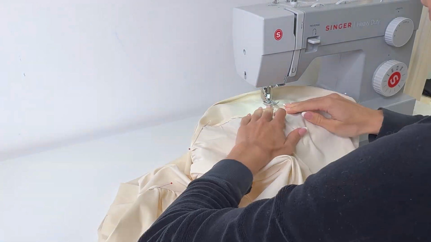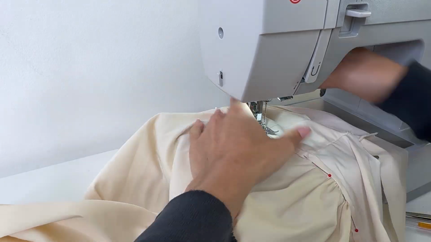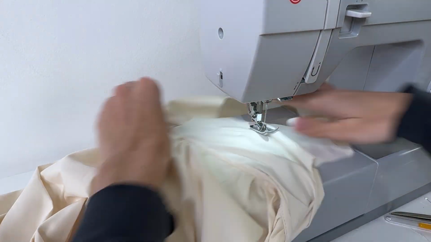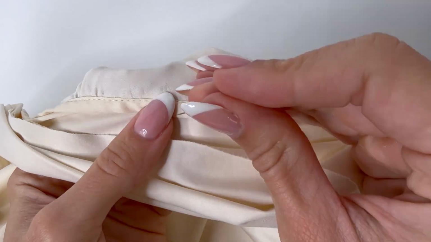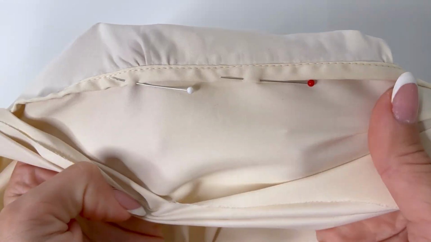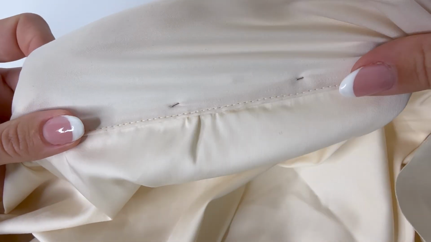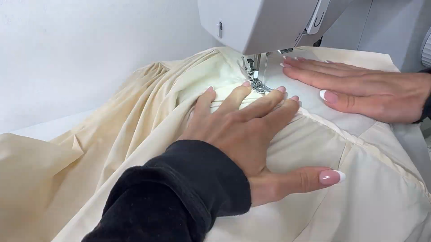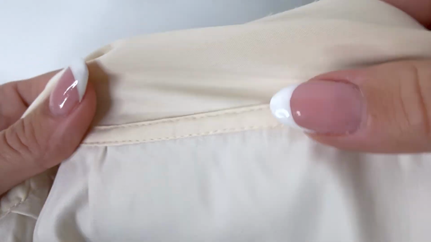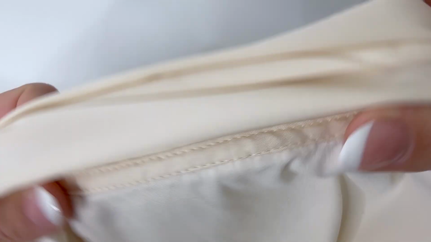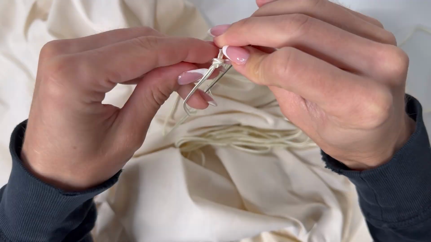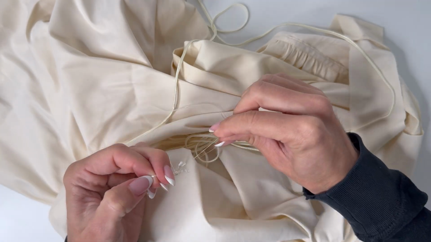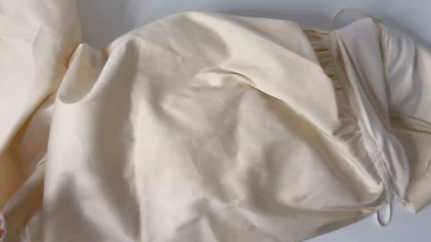And then you can go ahead and sew along where you pinned. You can either sew in the seam or right beside the seam. I like the look of a little bit of a top stitch, so I sewed beside the seam. Then we're going to do the second stitch of the channel, making sure that we're leaving enough room that we can insert our ribbon. To insert the ribbon, I like to attach the ribbon to a sewing machine needle with a piece of thread, and then with the dull side of the needle, push it through the channel that we created, through the buttonhole.